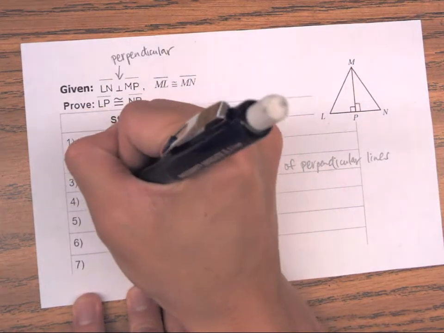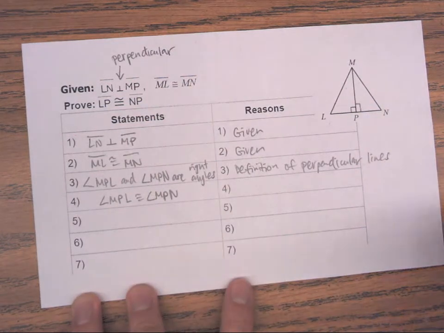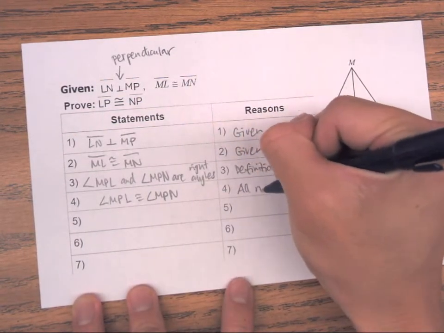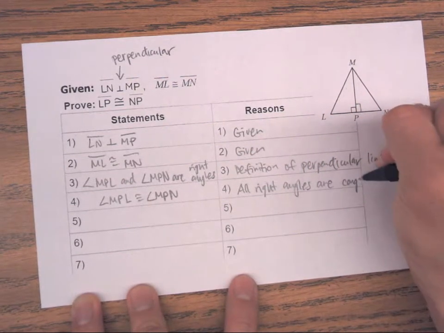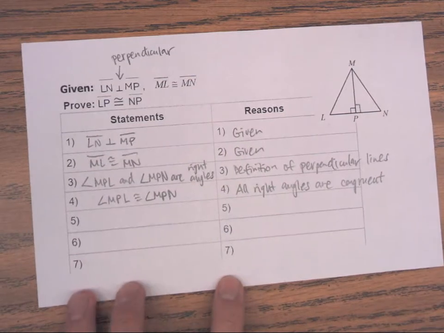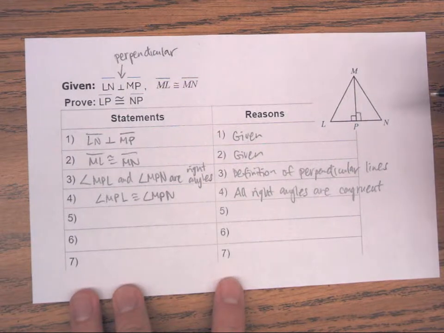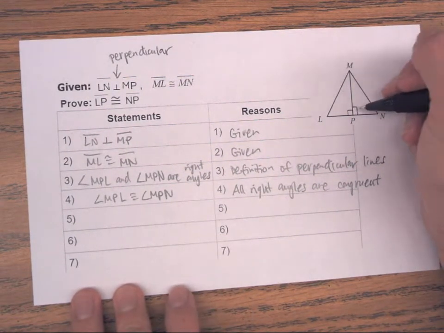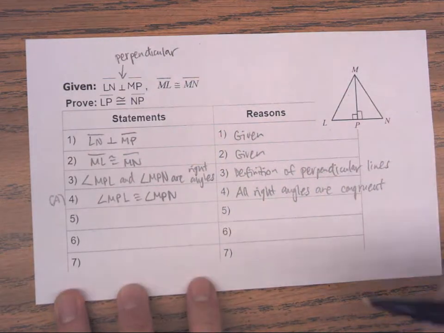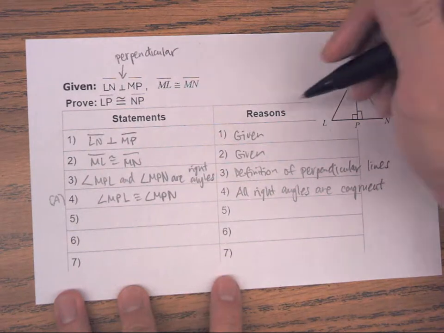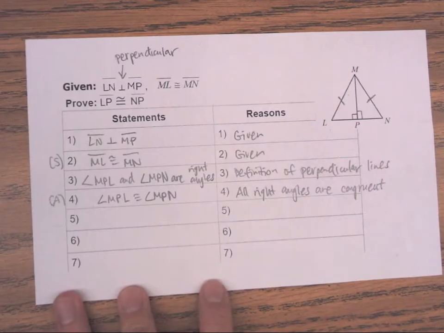So the next step that we can say is angle MPL is congruent to MPN. And we know that because all right angles are congruent. These angles are congruent to each other. So here we identified a pair of angles that are congruent. I also missed this earlier: ML is congruent to MN. This segment is congruent to this segment. We identified a pair of sides that are congruent.